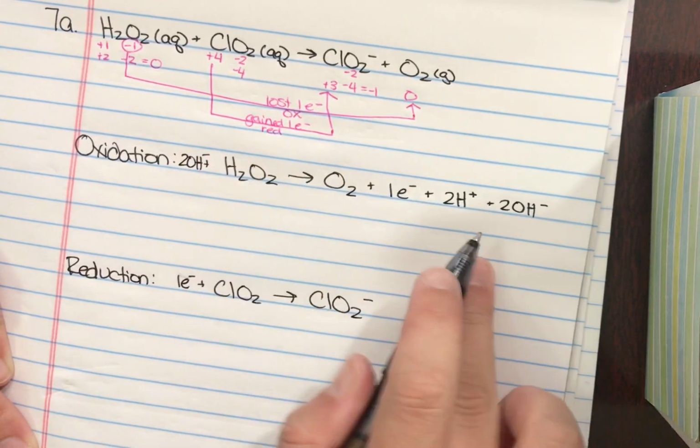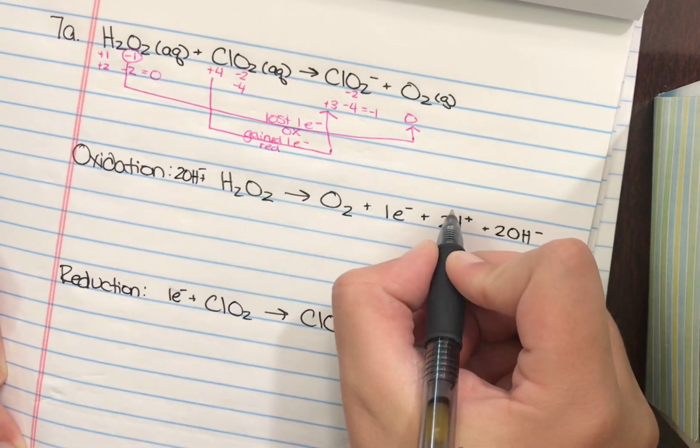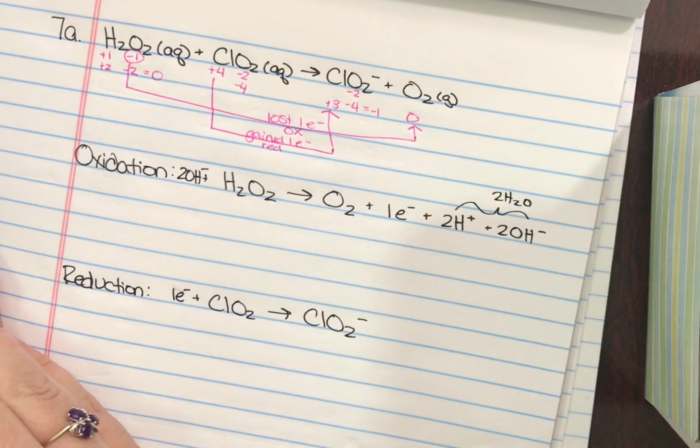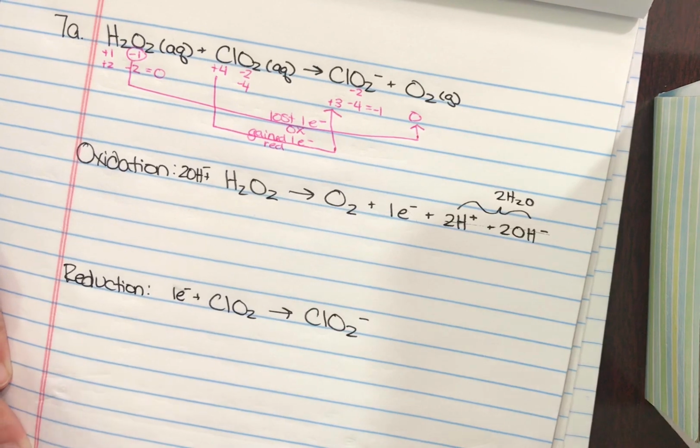Because that will balance. What happens then if I have 2 H pluses and 2 OHs, this overall gives me 2 waters. So now I have 2 waters on the right. So technically that goes away.